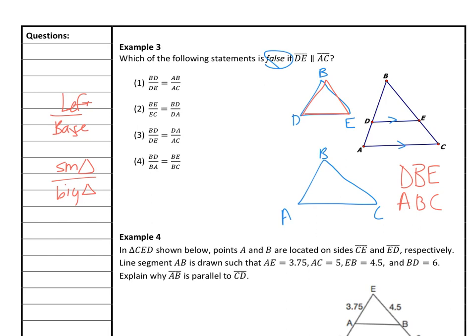All right, so we look at this first one, and it says DB over DE, so that's small triangle. It's the small left over the small base, or the bottom, if you prefer bottom. So that means the right side should be the same thing, but from the big triangle. AB, left side, so that's big left, over AC, big base, sorry. So we went left over base, left over base. That is absolutely perfect. So that means it's a true statement, because we were consistent in our proportion.